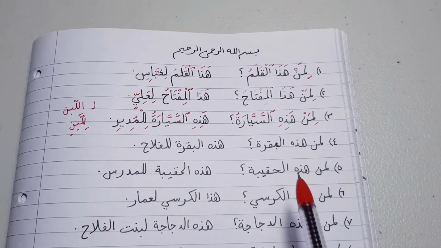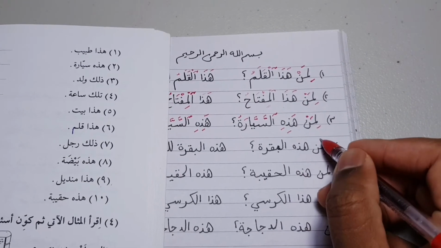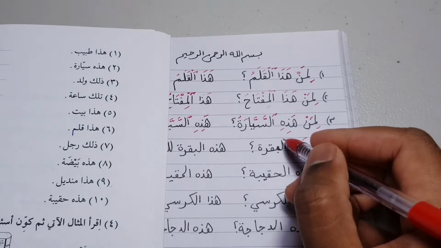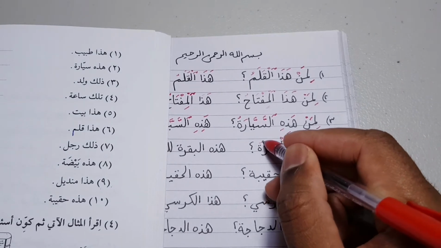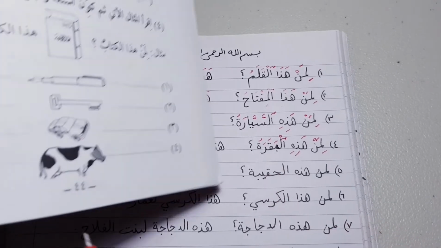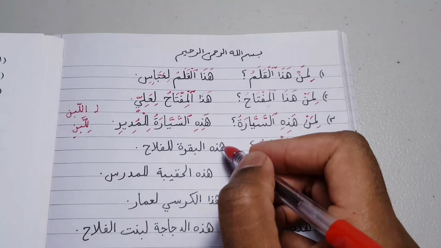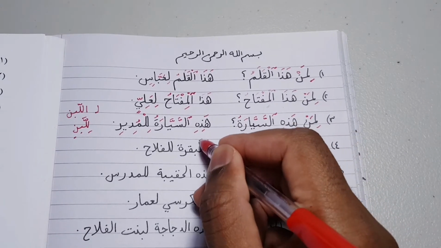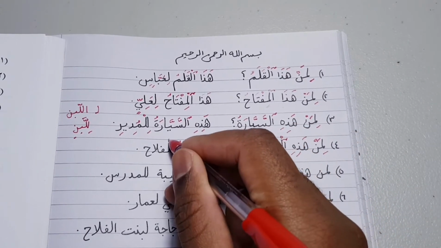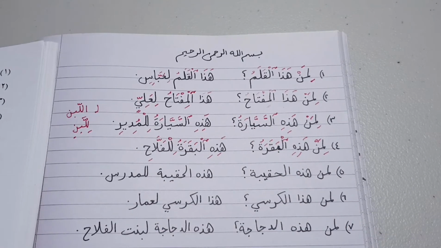Okay, the next one, we're asking about the baqarah. Baqarah is feminine, so we say liman hadhihi al-baqaratu. To whom belongs this cow? And it says in the answer, fallah, farmer. So we say هذه البقرة للفلاح. This cow belongs to the farmer.